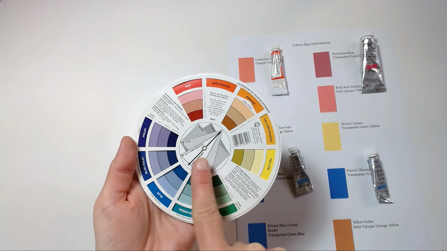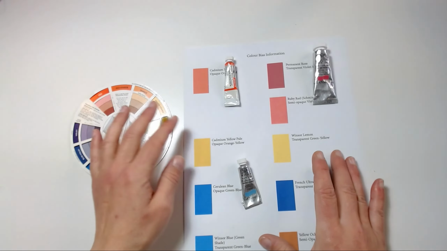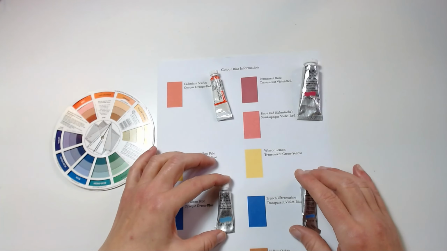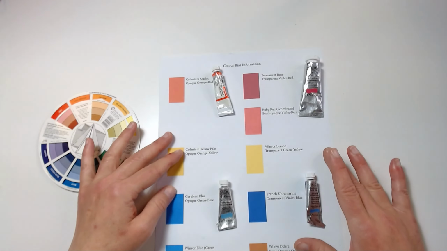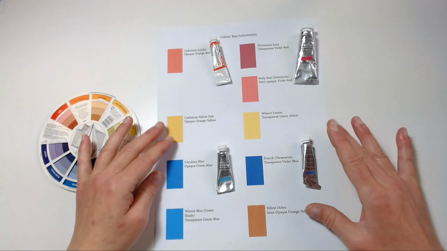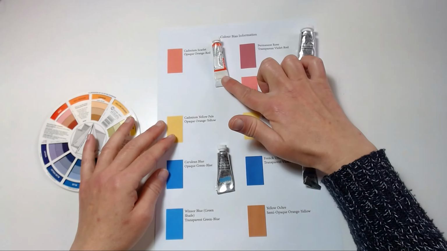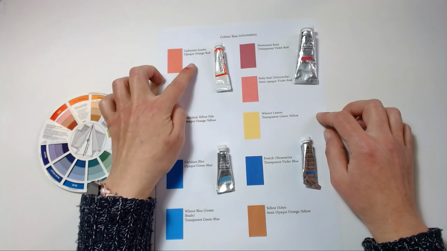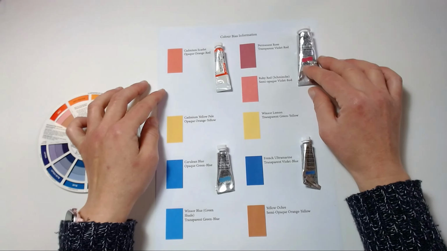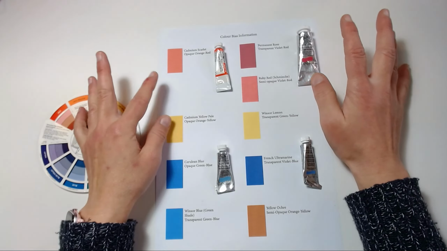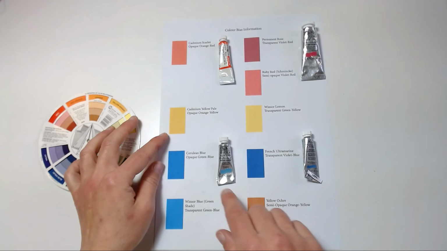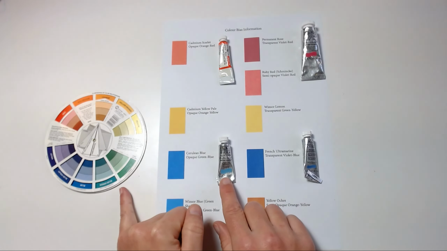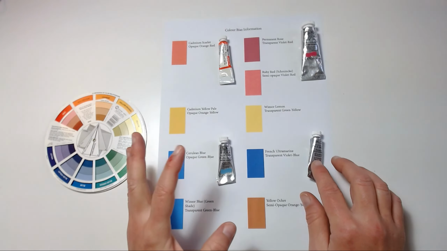colors you are using. So for example, I have added this to your downloads, so you can download it and print it if you like. These are some of the Winsor & Newton colors which have a color bias. So for example, the cadmium scarlet, it's a red with a tendency to orange, while the permanent rose is a red with a tendency to a violet. And the blues, we have cerulean blue, which is a green blue, so it's got a tendency to green, and the French ultramarine has a tendency to violet.